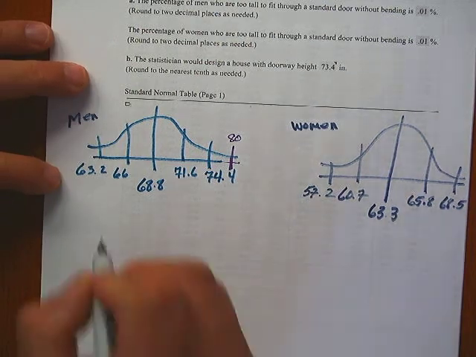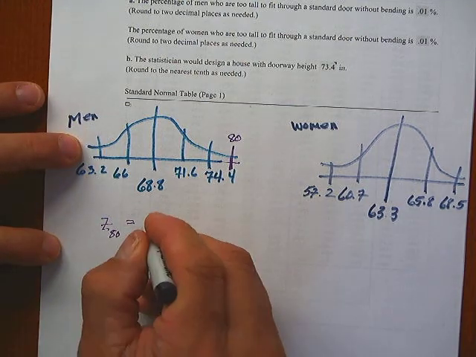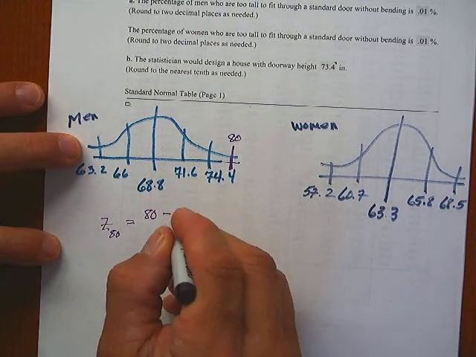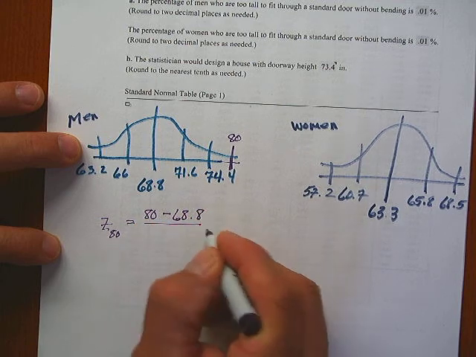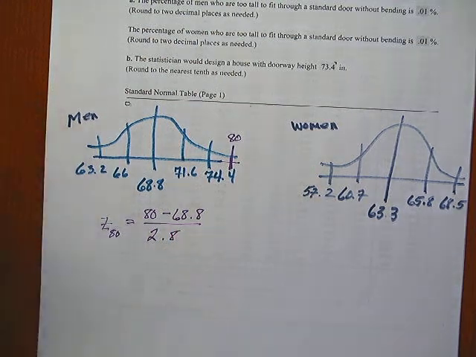Okay, now we are given enough information to get a z-score. So z of 80 inches is equal to x, which is 80, minus 68.8, over our standard deviation for men, which is 2.8. I loaned all my calculators out, so I'll have to use my phone, if I can find it, and get to a calculator. There we go.